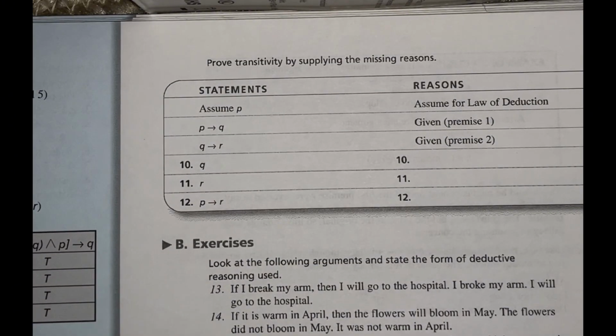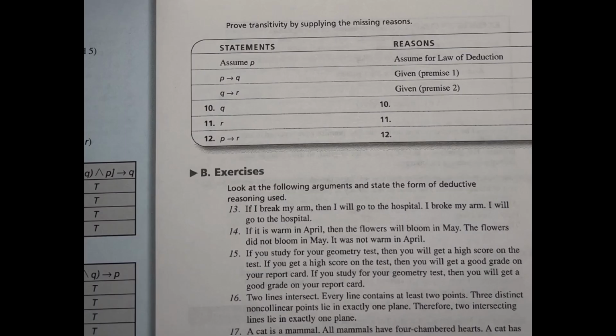All right. Now I'm just going to take a look here, look at the following arguments and state the form of deductive reasoning used. Okay, so we're going to be looking at either modus ponens, modus tollens, the transitivity, the law of deduction, and that's going to be 13 through 18. I'm going to let you do that yourself. And then give the symbolic logic needed to prove each of the following modus ponens.